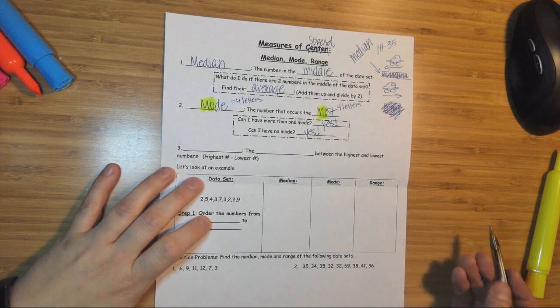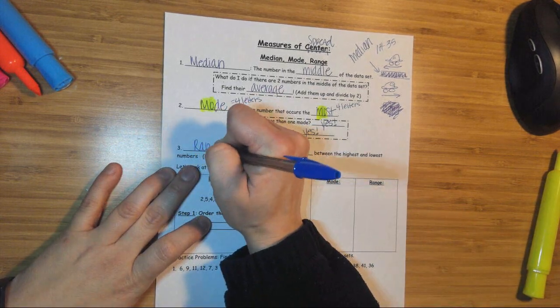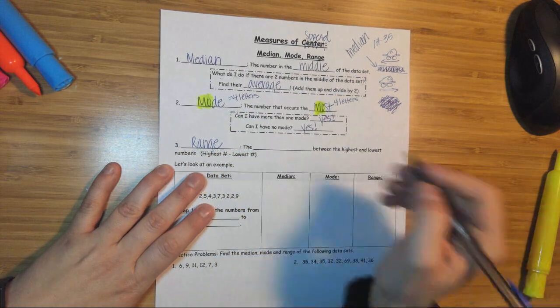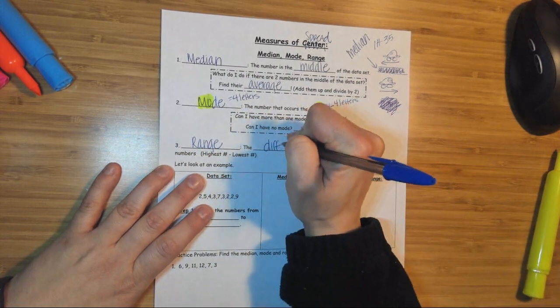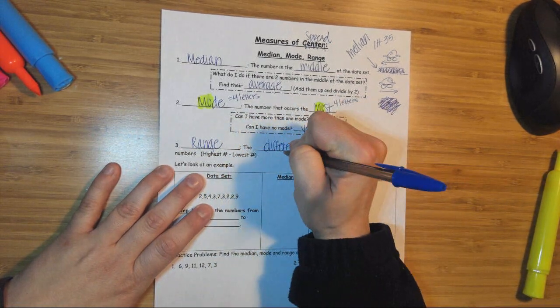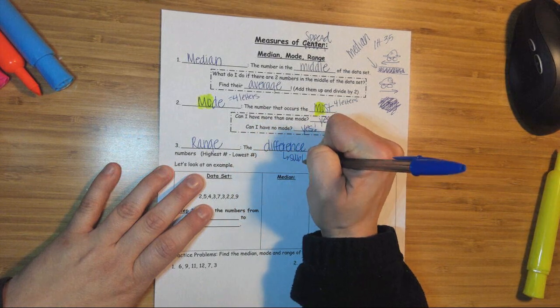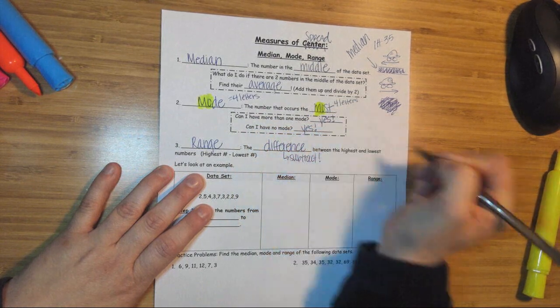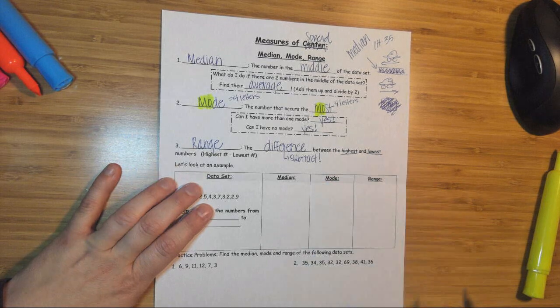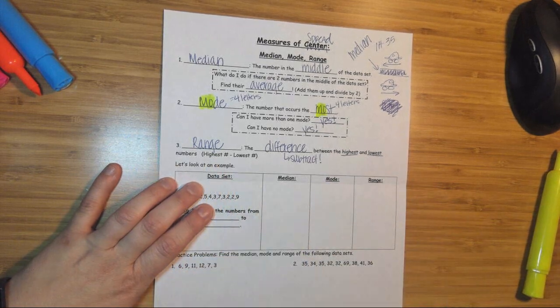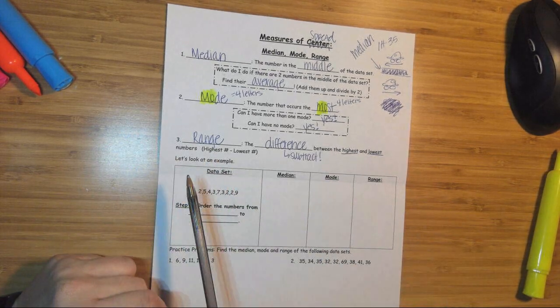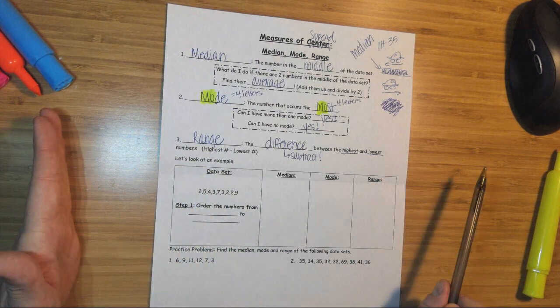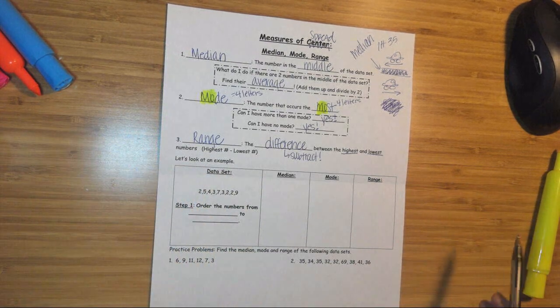All right, number 3. We're going to talk about the range. The range is the difference, and we know in math that difference means to subtract. So it's the difference between the highest and the lowest number. So the highest number minus the lowest number. That's how we find the range. It's your range of data from the lowest point to the highest point. What's the difference between those two numbers?